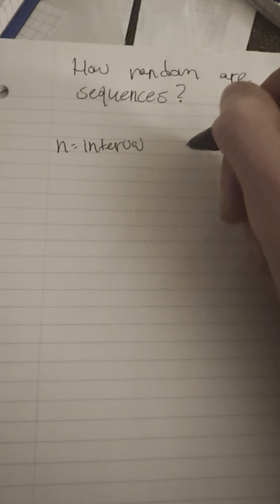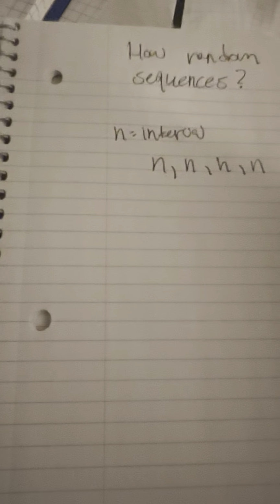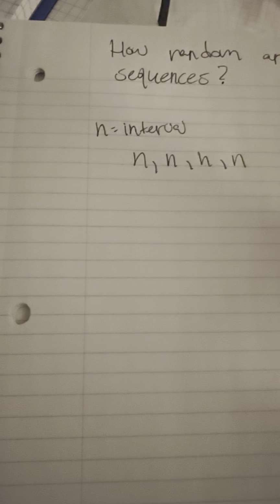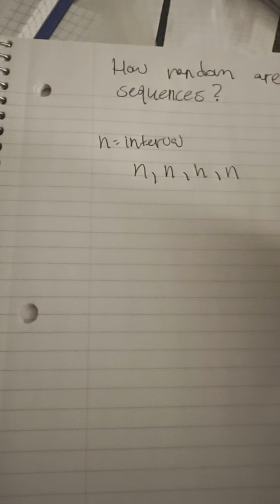Well, let's just say n equals interval, and a random musical sequence is just going to look like this. Just a bunch of intervals in a string. And so you're saying, well, every possible musical sequence could be random. Well, let me tell you, there are at least two formulas.